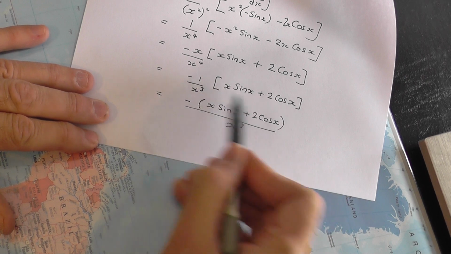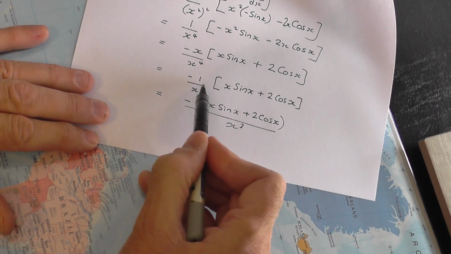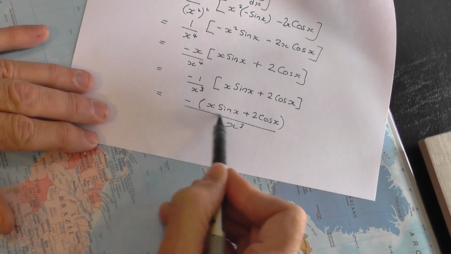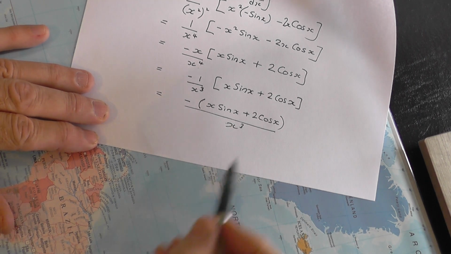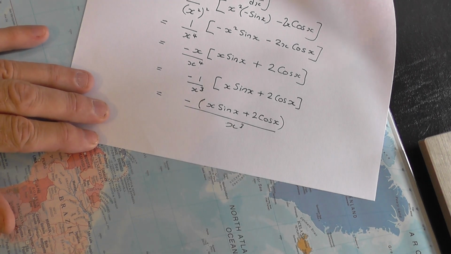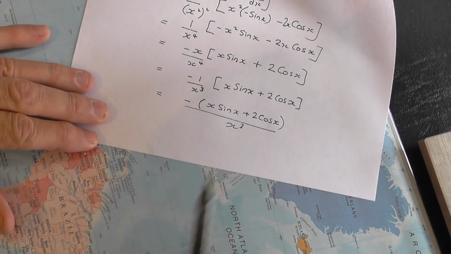So that expression there means the same thing as that. If you divide by x cubed at the beginning, you can put it as a big long line over x cubed. And that's it, there's no more common factors. That's as far as we can take that question. So a bit more work involved in that, a bit more untidy.